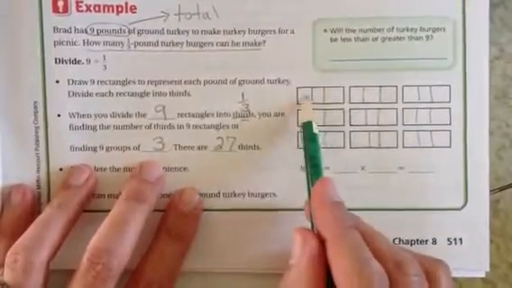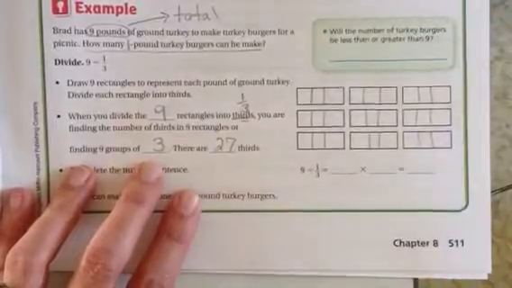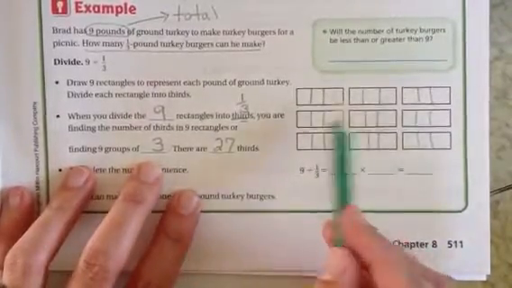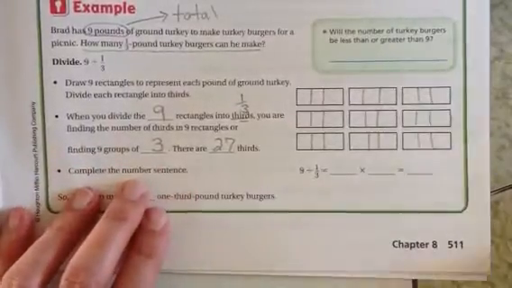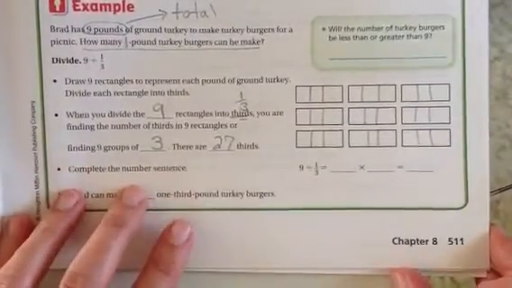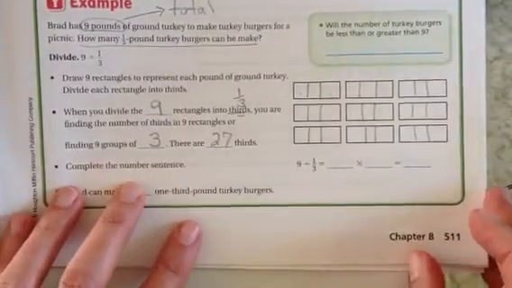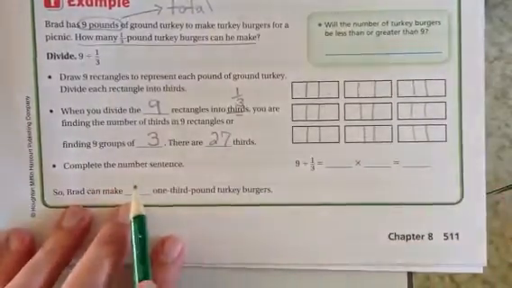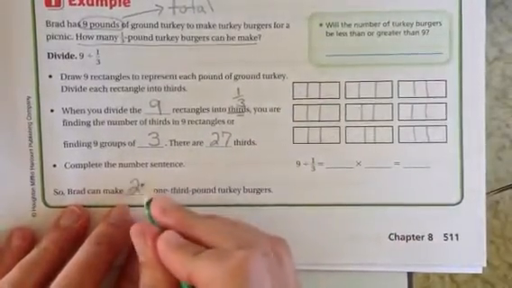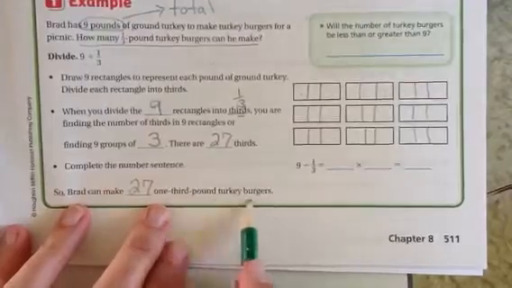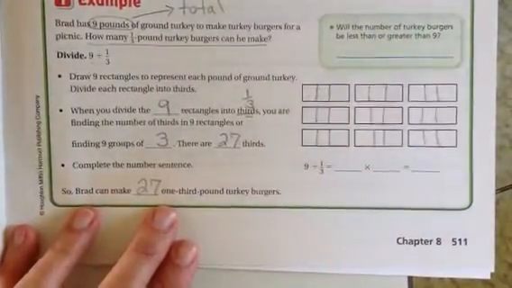So we could go through and count these: 1, 2, 3, 4, 5, 6, 7, 8, 9, 10, 11, 12, 13, 14, 15, and so on until we get to 27. Or we know that there's 9 groups and they're split into thirds, and 9 times 3 is 27. So complete the number sentence. So 9 divided by 1/3, he can make 27 1/3 pound turkey burgers. That's a lot of turkey burgers. He must be having a big picnic.